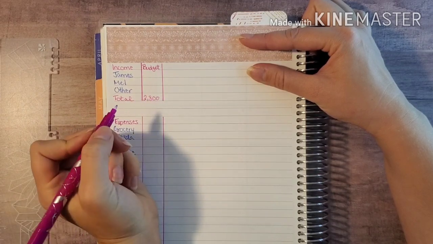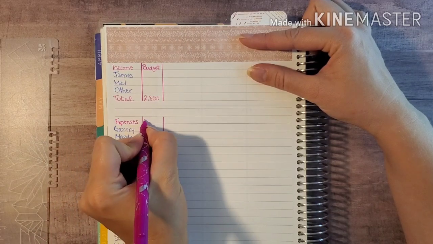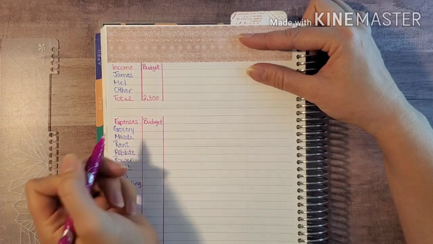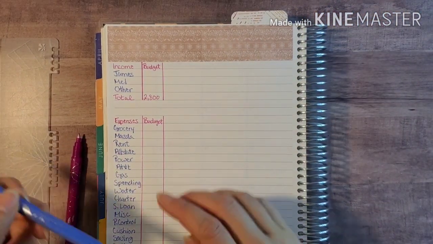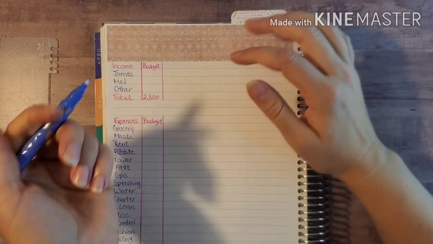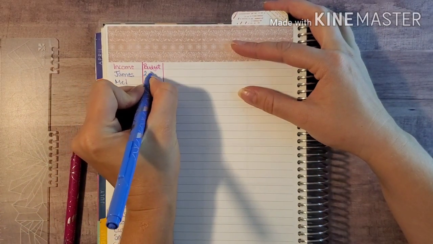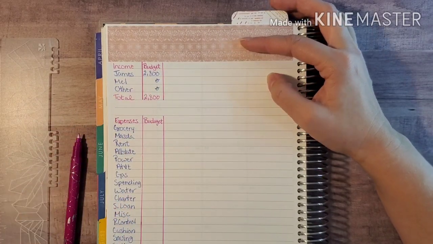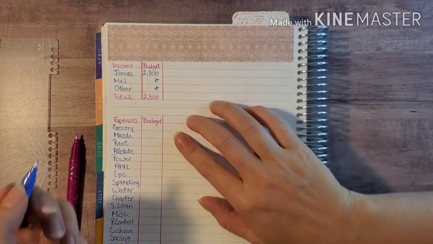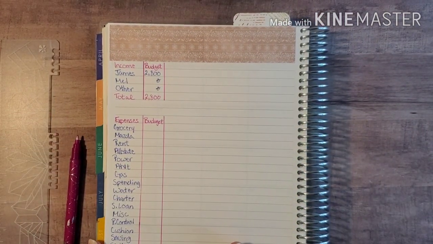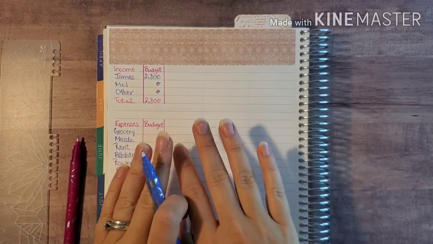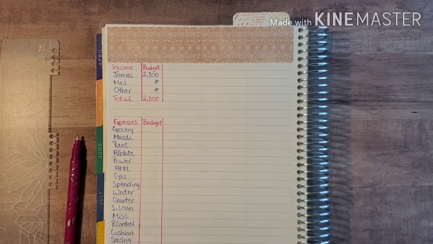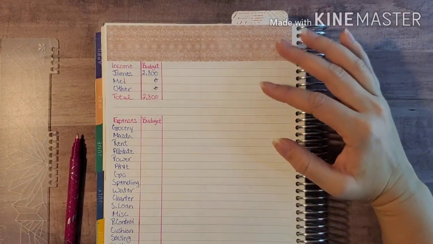Which will be the same as what we have our income on our monthly budget Excel page. All right. So for James was the 2,800. Me was 0 and other was 0. All right. So now for all of our expenses, this will be from going from August and all of this stuff will go towards September. So all of this is what we're putting towards stuff for September.